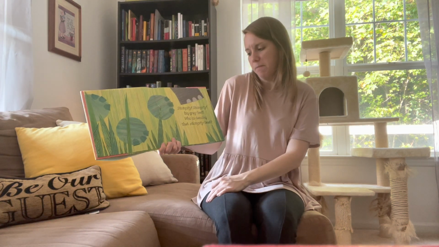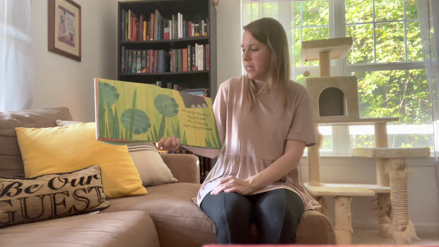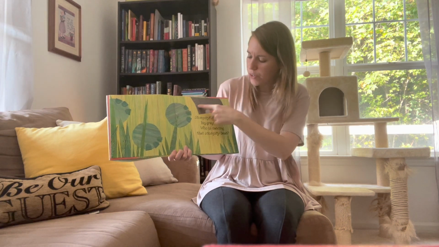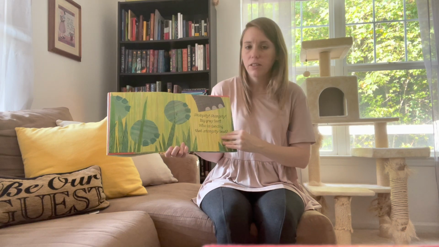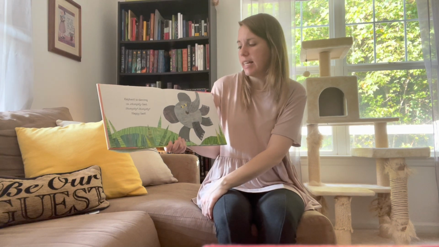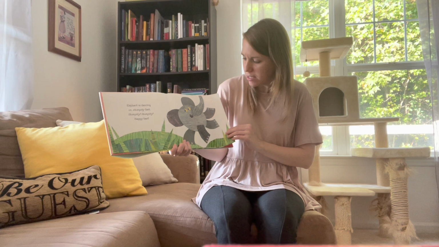Stompity stompity, big gray feet. Who is dancing that stompity beat? What animal has feet like this, nice and gray? Do you know? It's the elephant dancing on stompity feet. Stompity, stompity, happy feet.